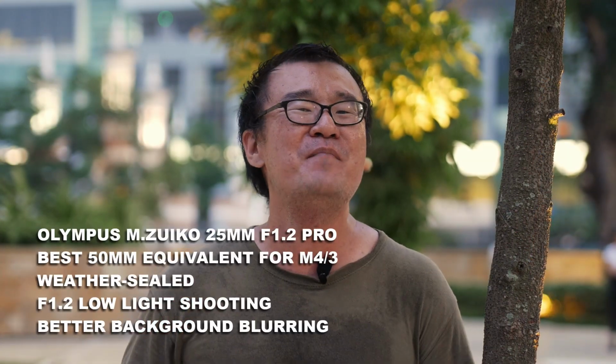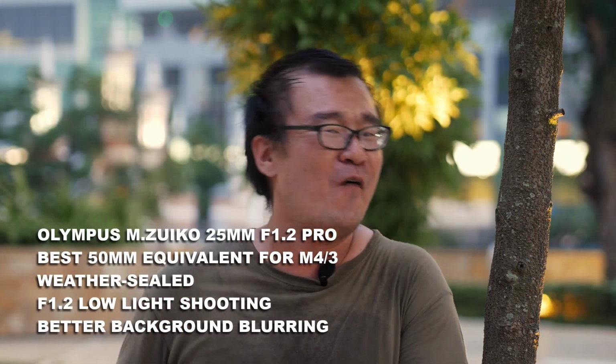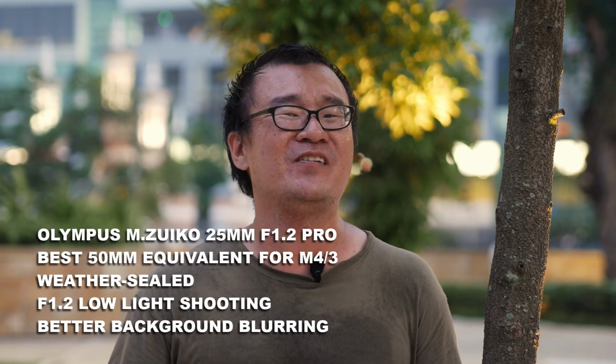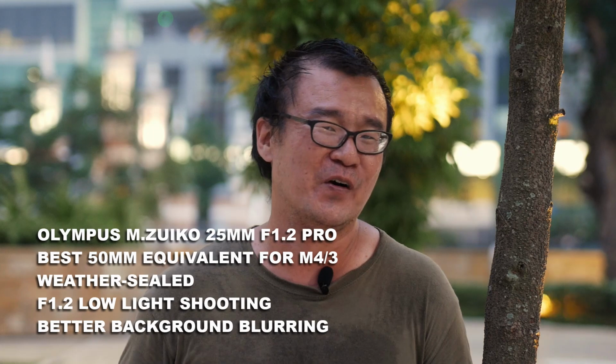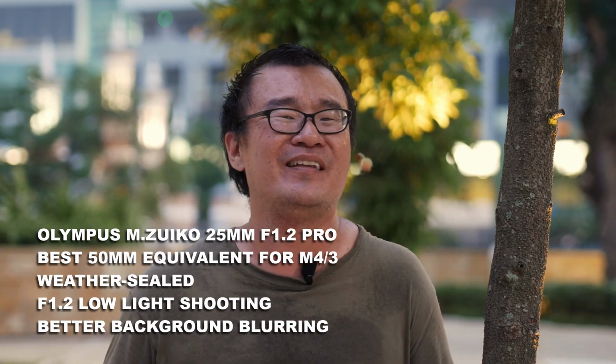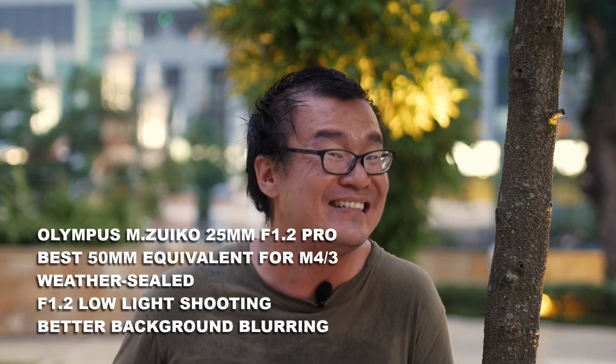If you are a working photographer and you are looking for a 50mm equivalent in the Micro Four Thirds system, the best possible option is the Olympus 25 F1.2 Pro. It delivers the best image quality of all the other 50mm alternatives, and at the same time it's fully weather sealed, and with F1.2 you get to blur the background a little bit better and you don't have to bump up your ISO to unnecessary numbers. I just don't see any other alternatives at this point.